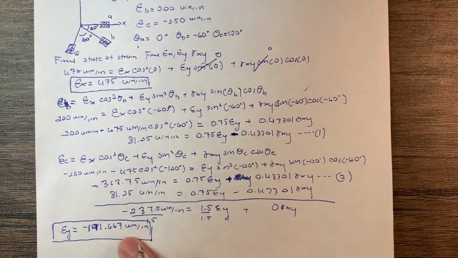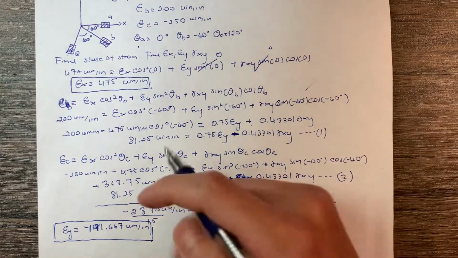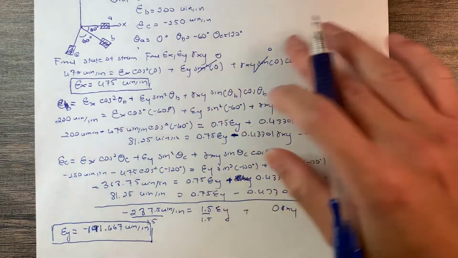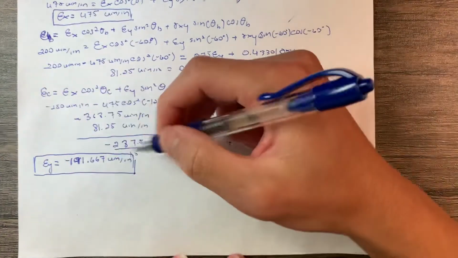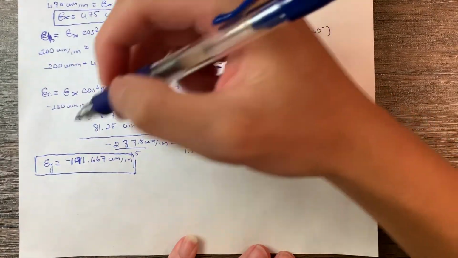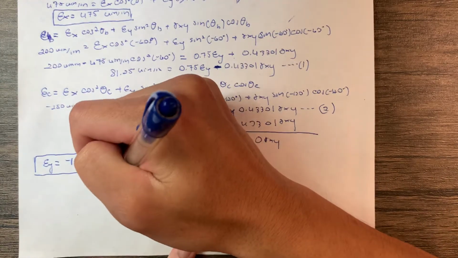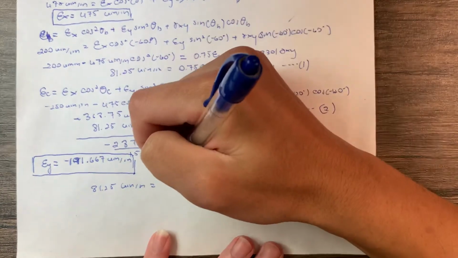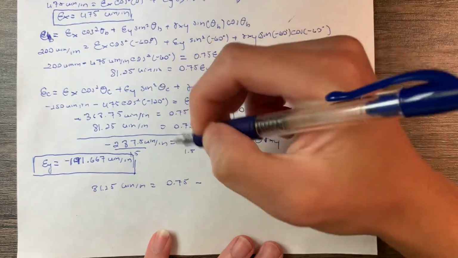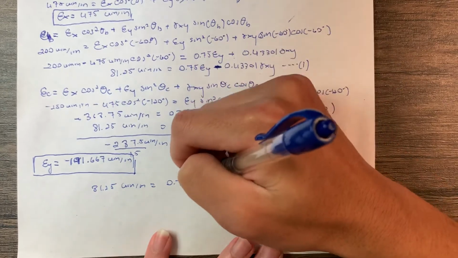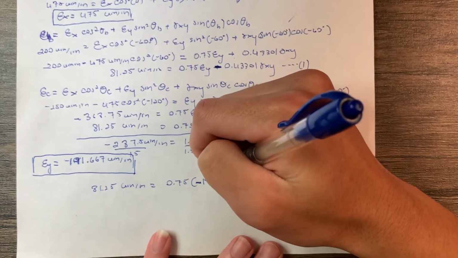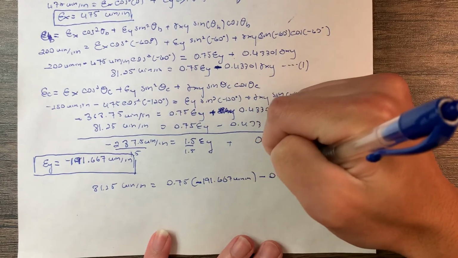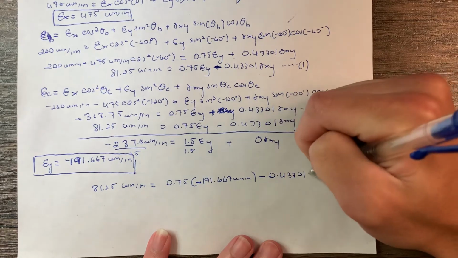And after that, you can just plug into one of these, equation 1 or 2. So we can just plug into the first one to find out gamma xy. Let me move this up a little bit. So we have 81.25 micro inch per inch equal to 0.75 times epsilon y, and epsilon y is just negative 191.667 micro inch per inch, minus 0.43301 gamma xy.